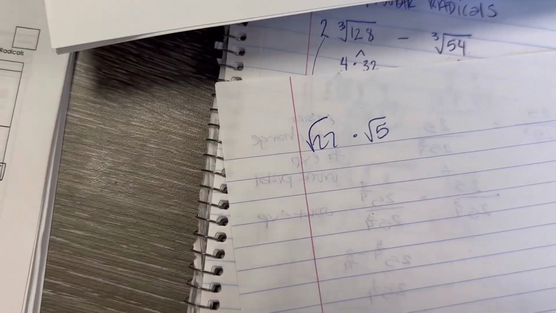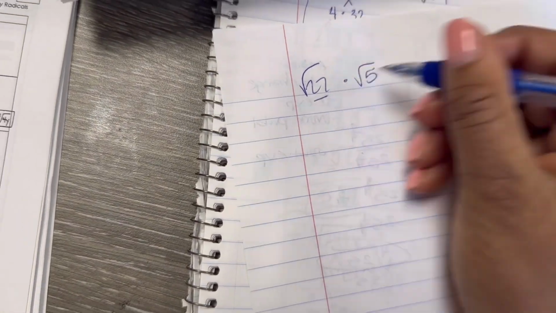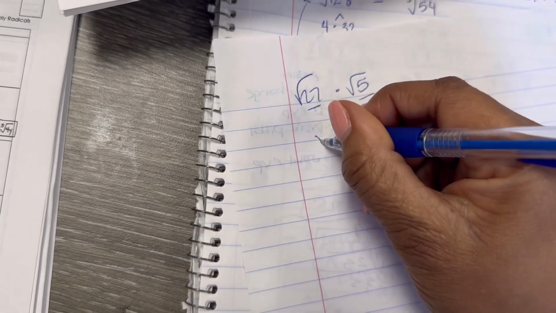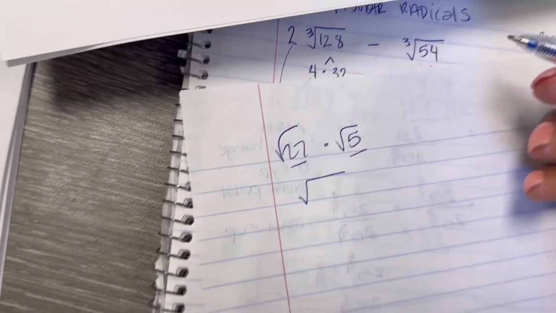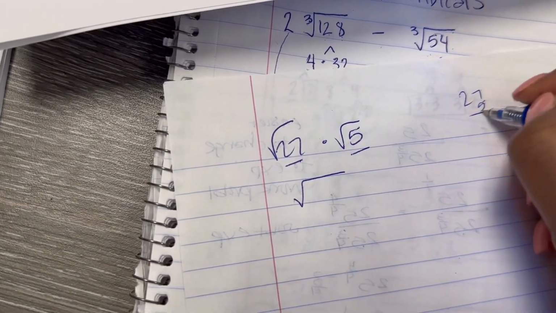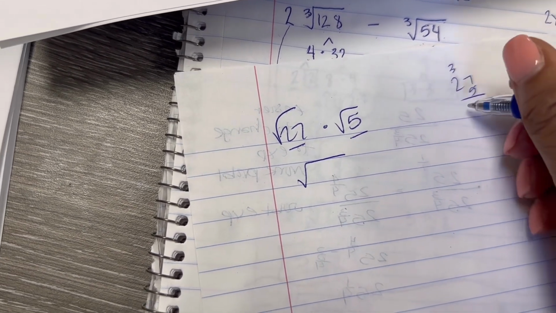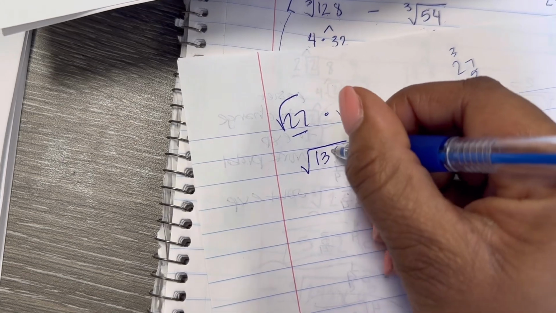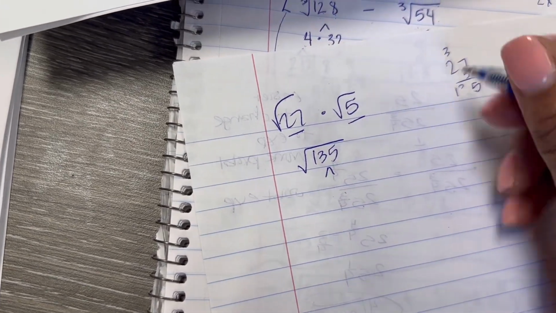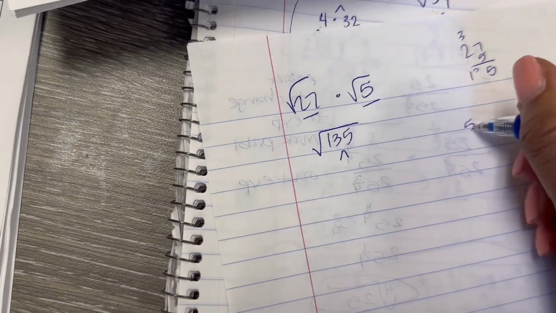All right, say you're multiplying these two radical expressions. These are a little bit easier, or can be. Just multiply the numbers inside, right? 27 times 5 is 135. And then use your calculator, right? Or use this here.